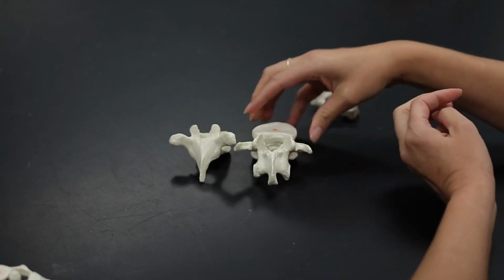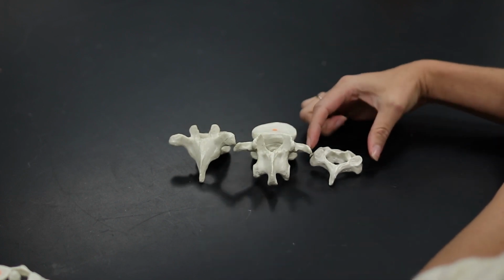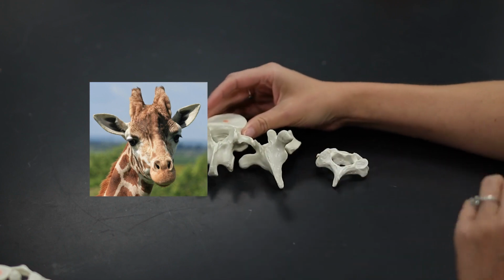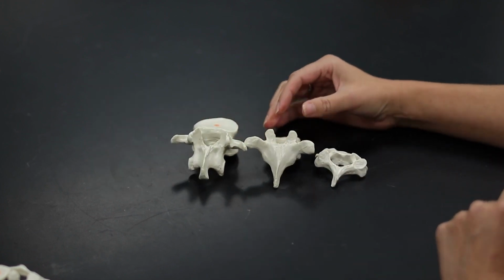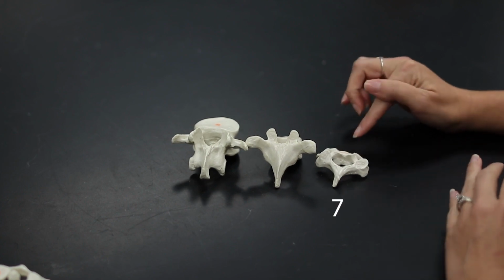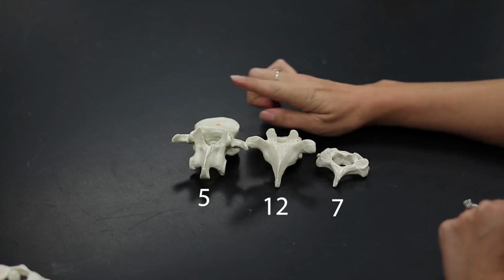Now, as you're comparing all three types of vertebrae, we have ways to identify the three. So cervical having the extra holes, lumbar looking like a moose, and thoracic looking like a giraffe. But how do you remember how many you have of each? Breakfast, lunch, and dinner. Breakfast is typically served around 7, lunch around noon, dinner at 5. So there's 7 of these, 12 of these, 5 of these.